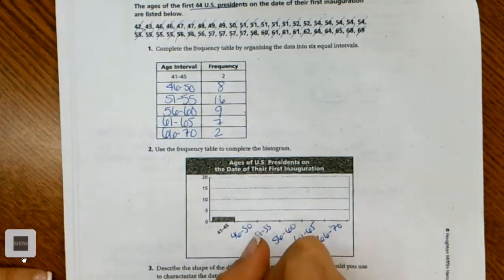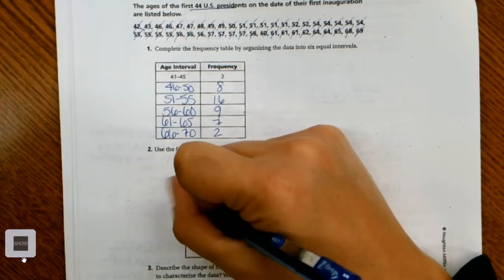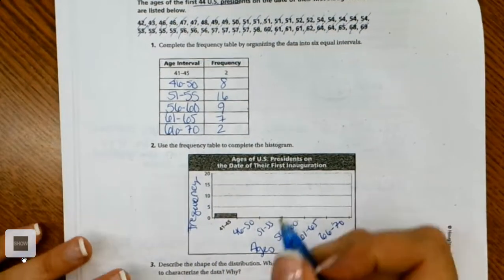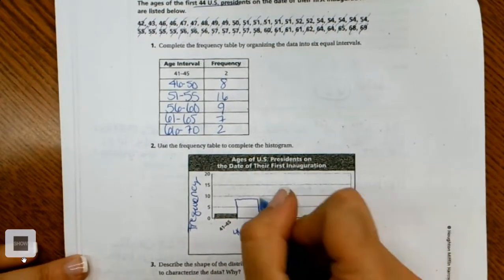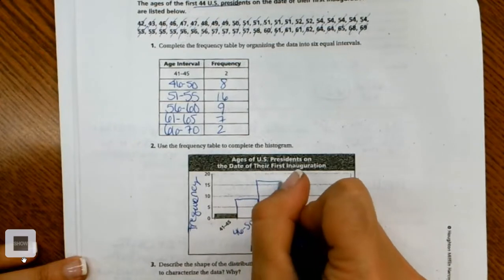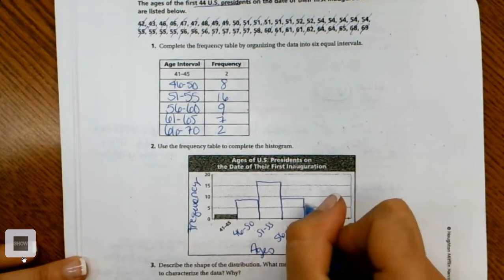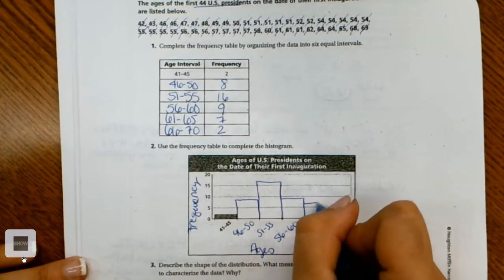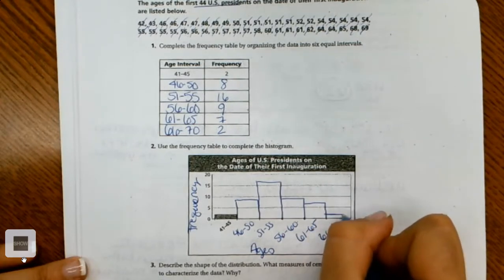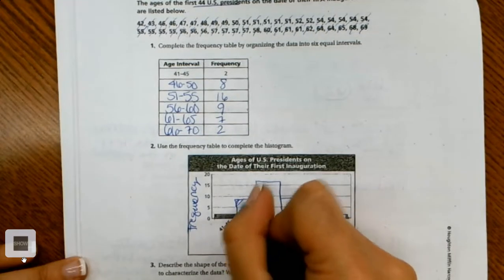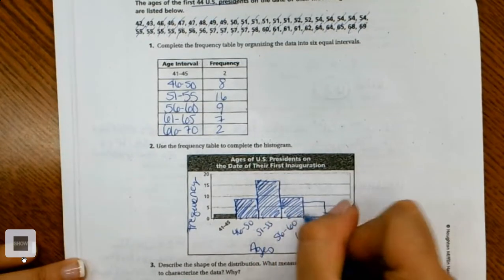All right, so this is your ages, and this is your frequency. All right, so 8, 16, 9, 7, 2, 1.